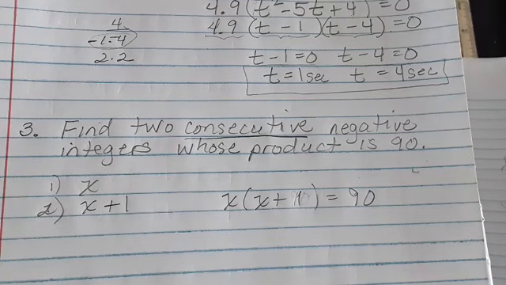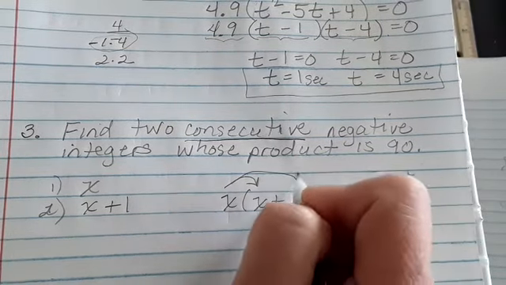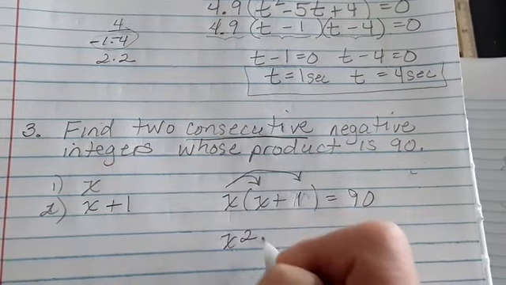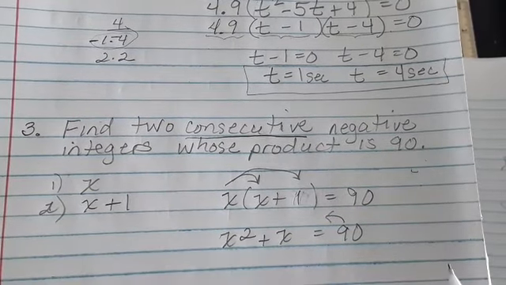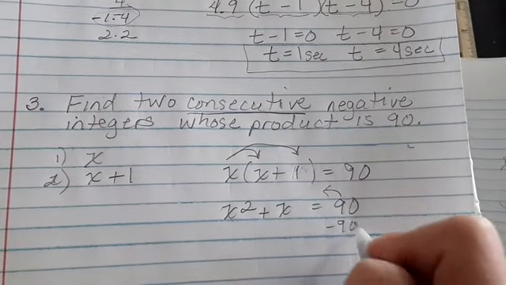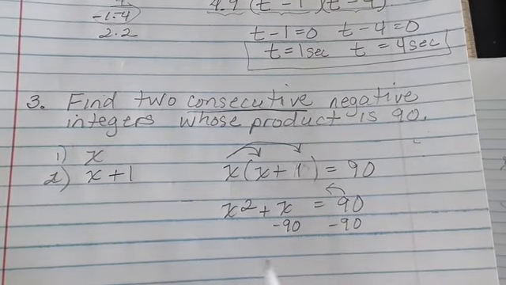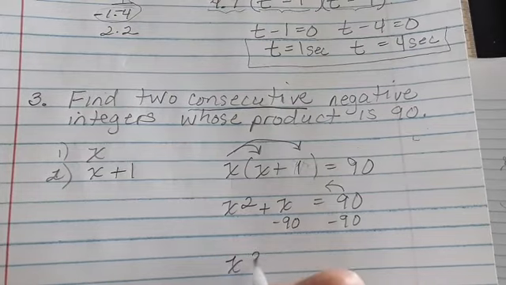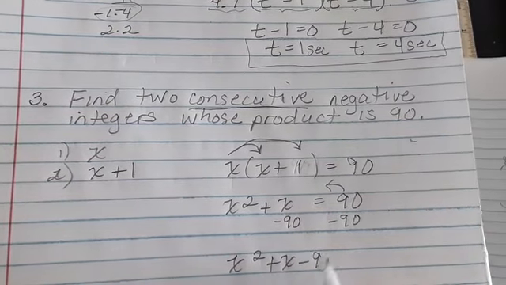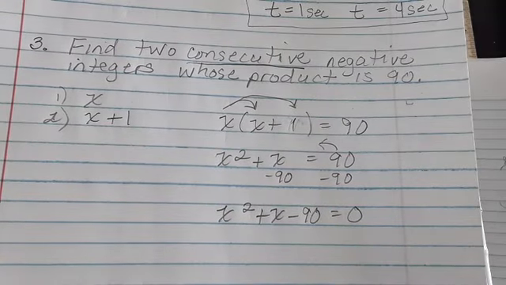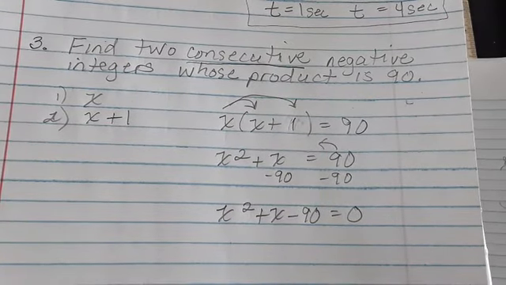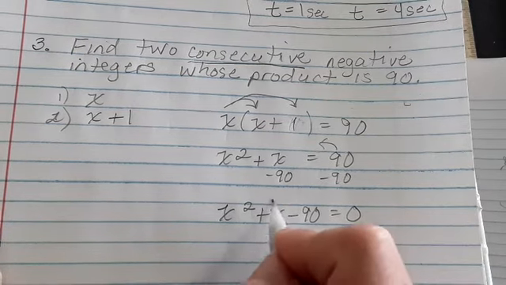So again, we just know the zero product property at this point. So we'll distribute. We need to set it equal to 0. That means I want to bring my 90 over, so I'll subtract 90. If we write it in standard form, we have x squared plus x minus 90. Again, we know we're solving by factoring, so we need to find factors of 90 to get a 1.